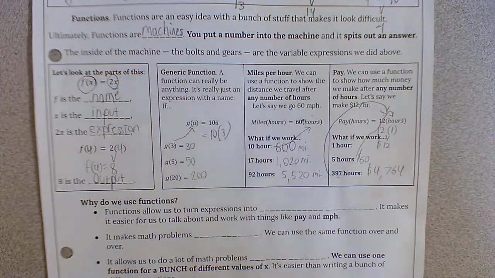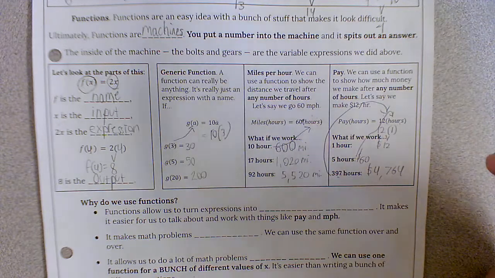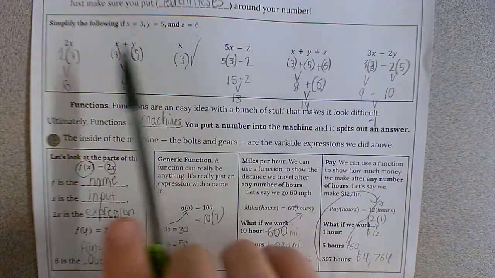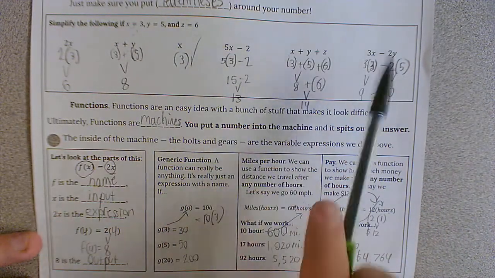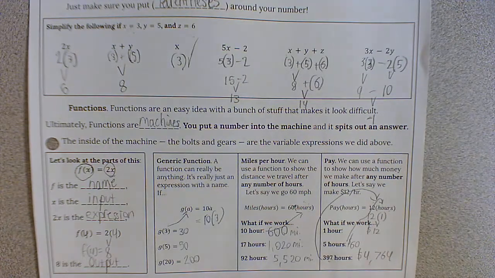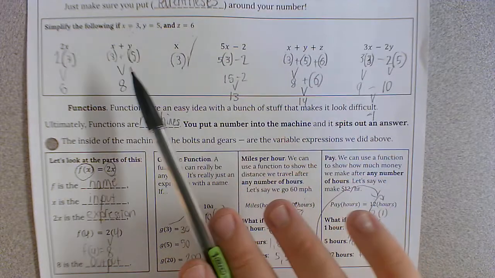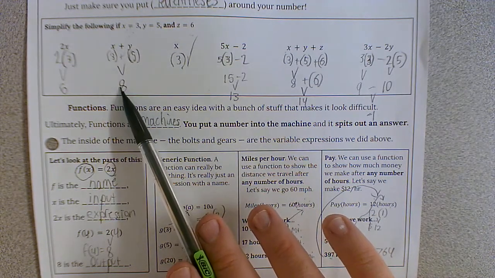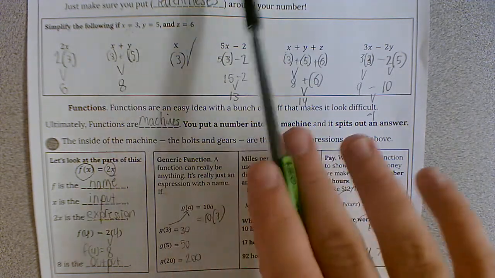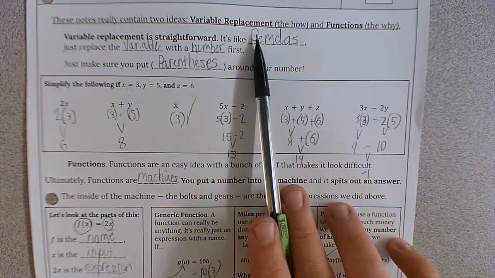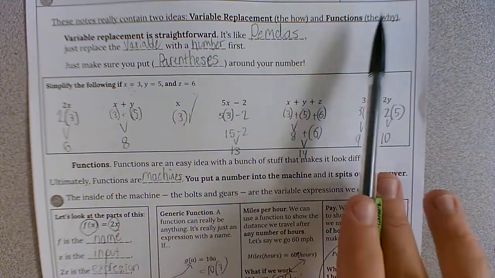So, here's what a function is. It's an expression. It's like something up here. And it's a machine where it takes an input, plugs it into that function as x. Then whatever it simplifies to is my output. Variable replacement is the how. Functions are the why.